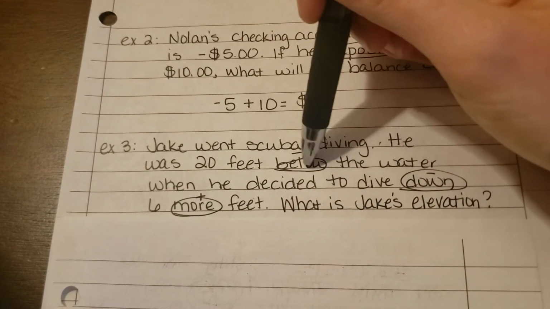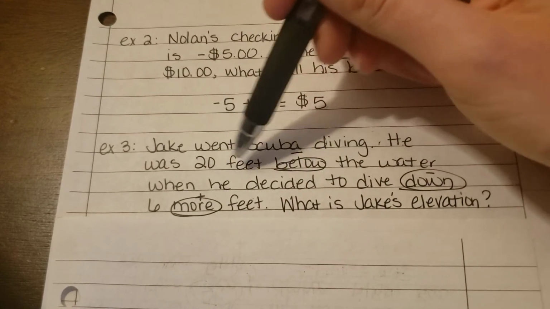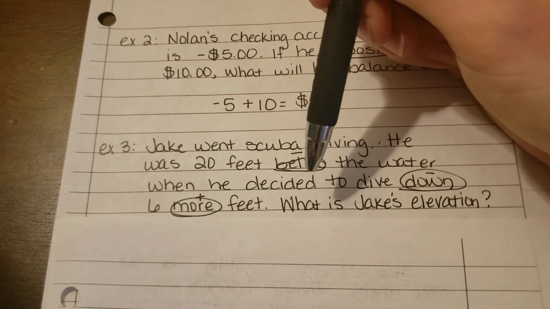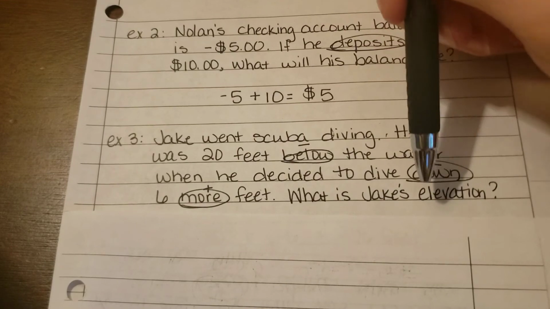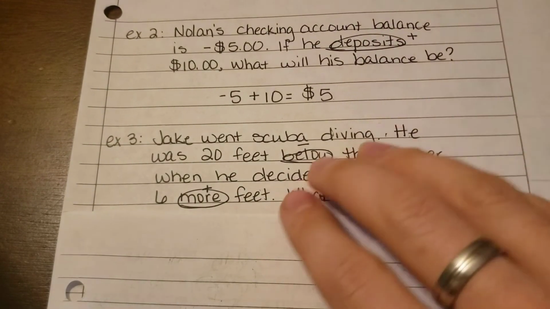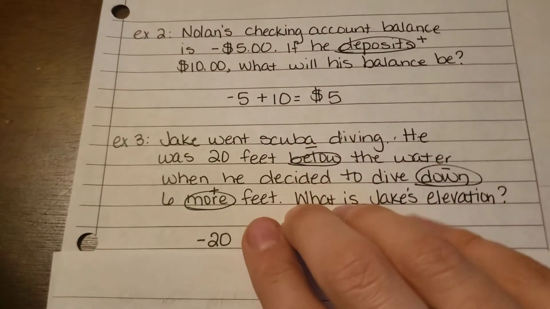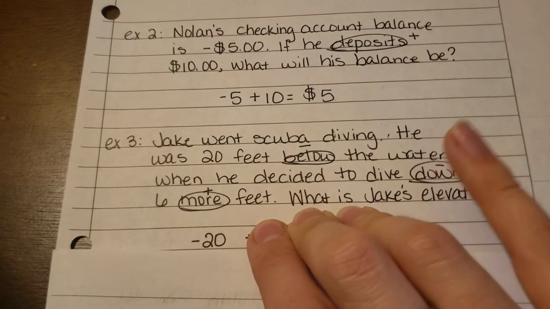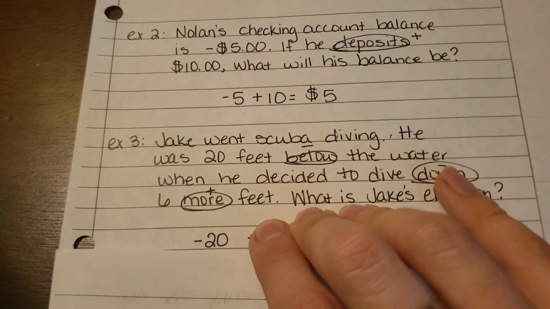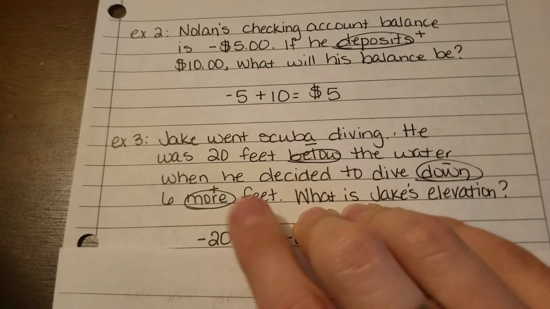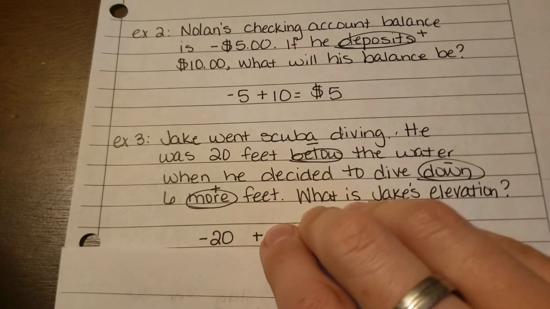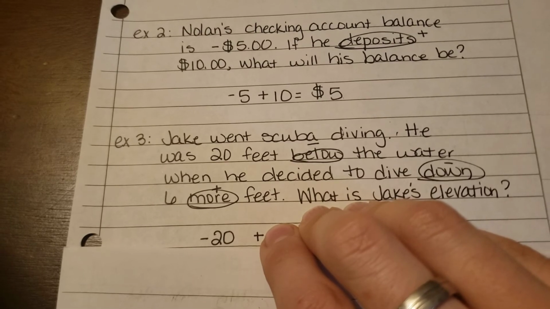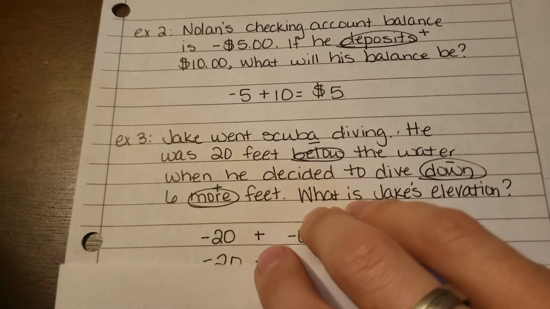So he begins below sea level, so 20 feet below the water, right? We're worried about elevation. 20 feet below is going to be negative. And he's going down an additional 6 feet. So we're adding 6 feet in the negative direction.